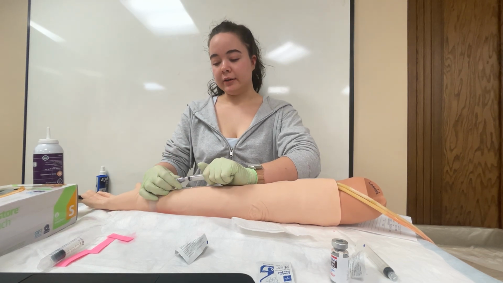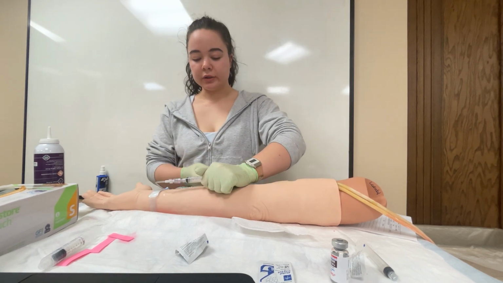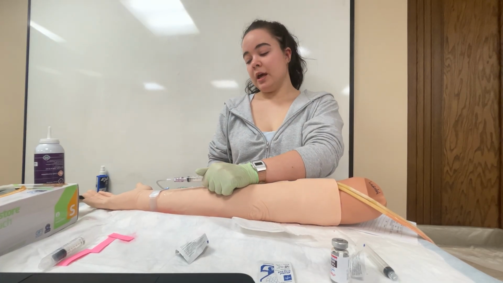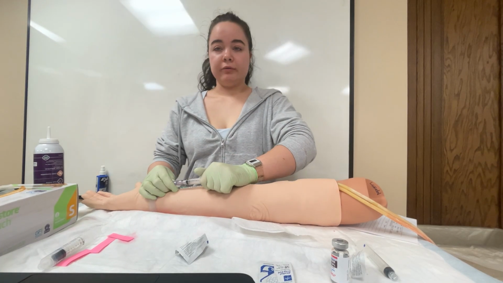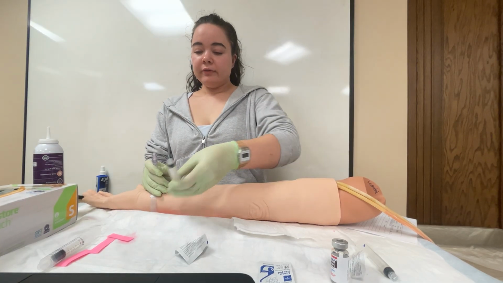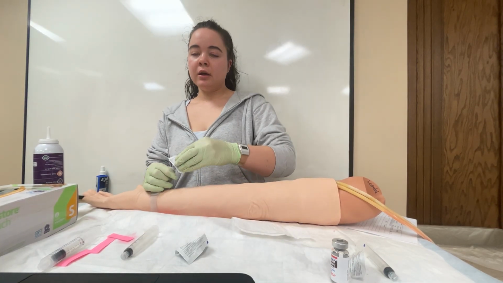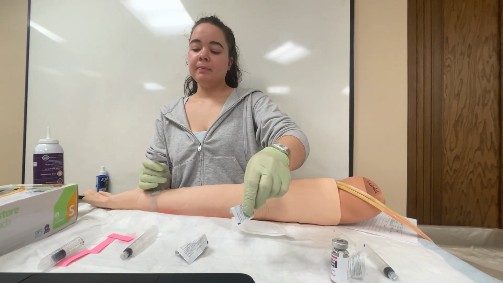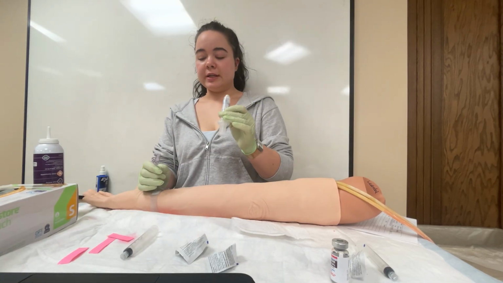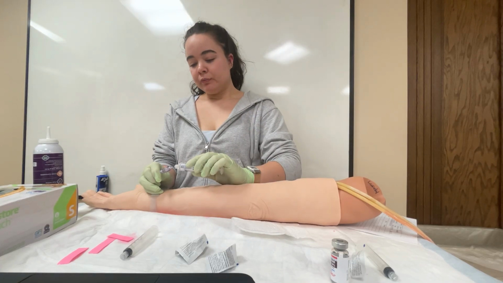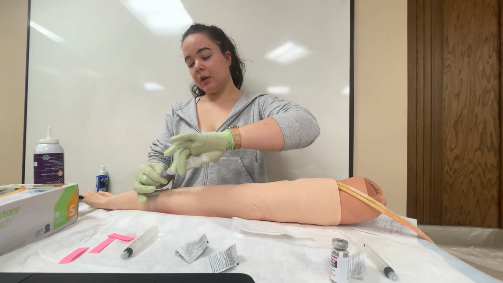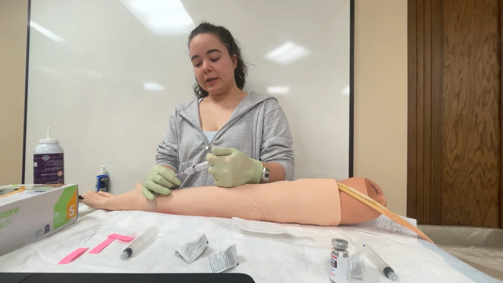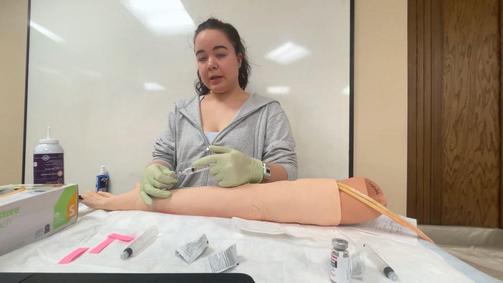So now that I have administered that accordingly, I'm going to be, of course, assessing for infiltration and inflammation, none of which were noted. Take this off. I'm going to go ahead and clean again. 1, 2, 3, 4, 5, 6, 7, 8, 9, 10. I have another normal saline flush pre-filled. I'm going to be injecting my 3 milliliters normal saline at the same rate that I administered my medication.